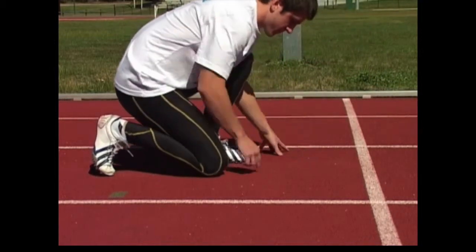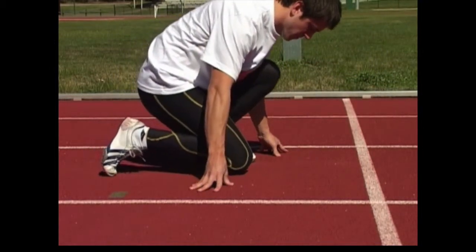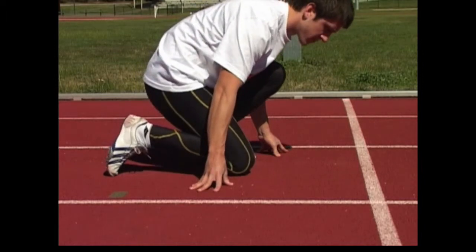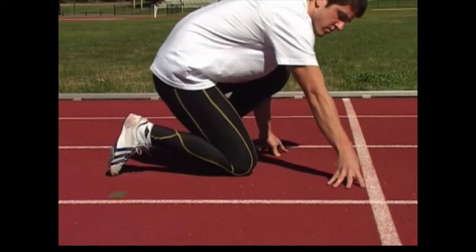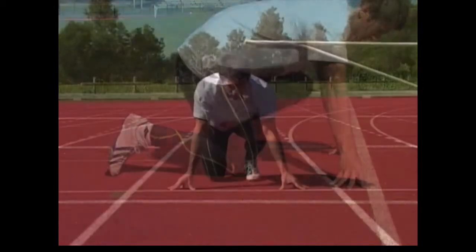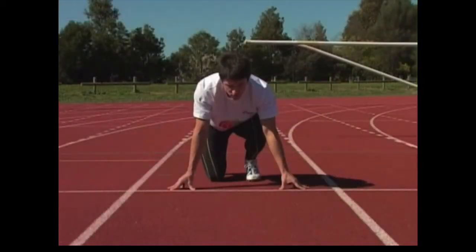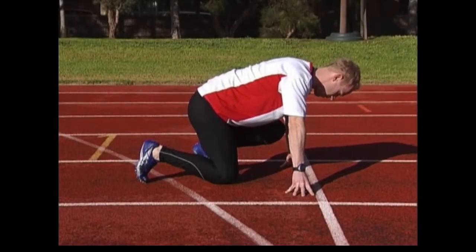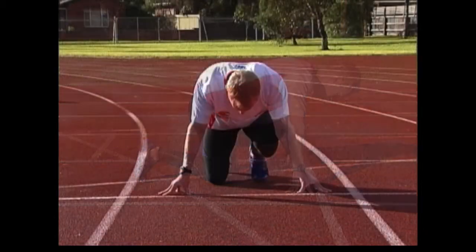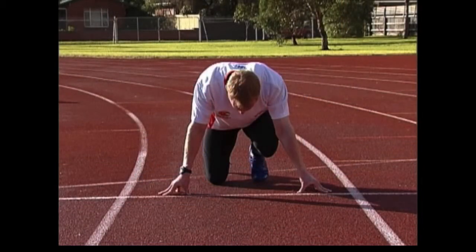Next, still kneeling on the track, place the knee of the back foot in line with the toes of the front foot. The space between the toes and the knee should be about 10 centimetres. Leaning forward, the athlete should place their arms shoulder-width apart with the fingertips behind the start line, each hand forming a bridge with the thumb and fingers.